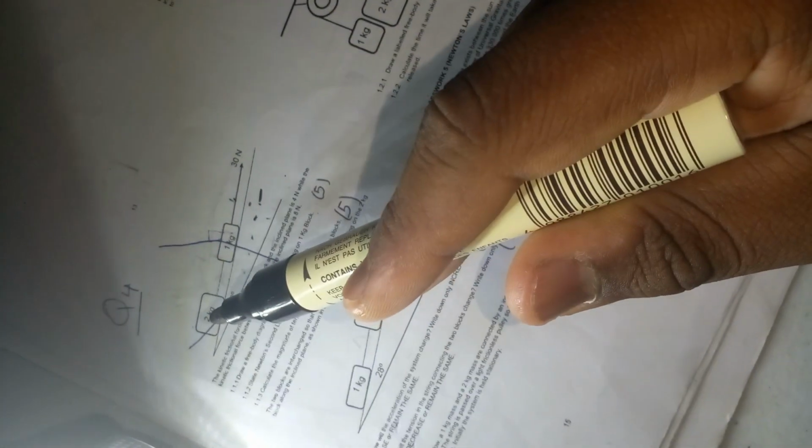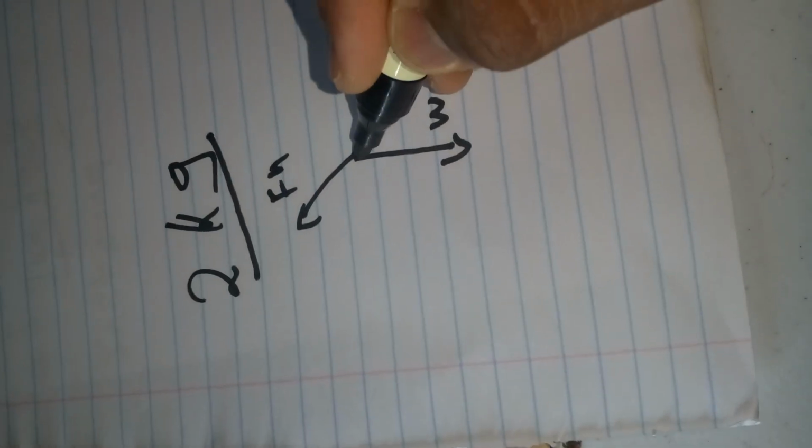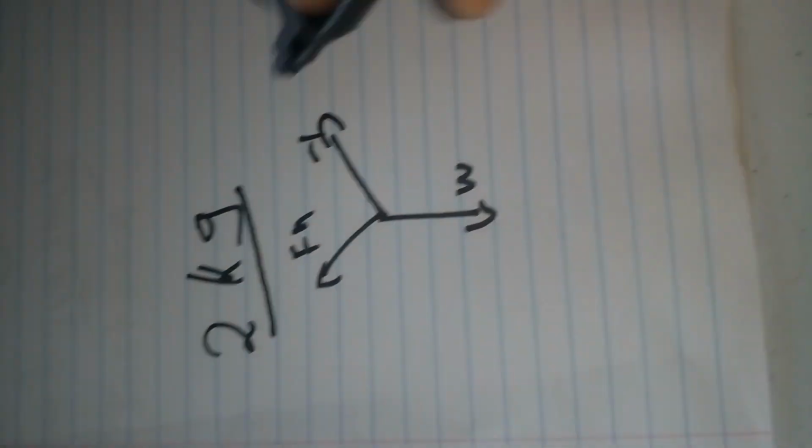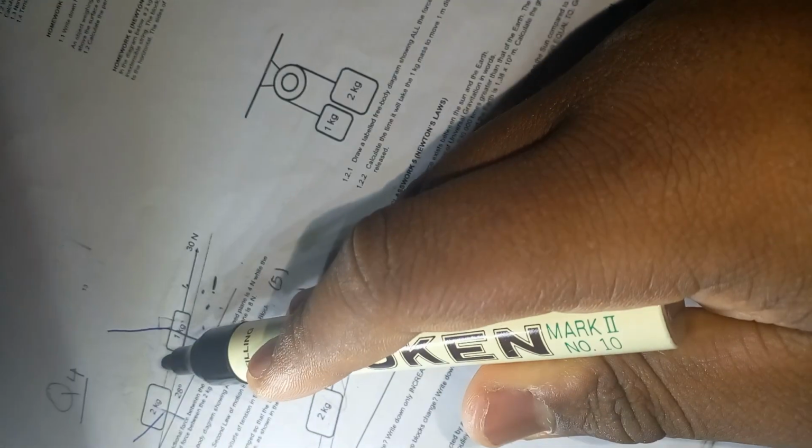So let's do the free body diagram for the 2 kg block, which is here. You see that is here. So do you know what is the force? The tension and the kinetic friction, because the tension is this one, which is like that. So let's consider the forces acting upon the 2 kg block.